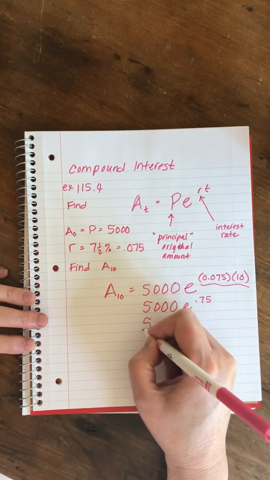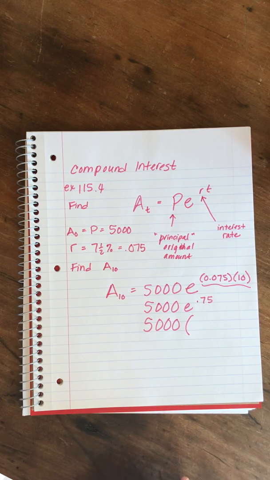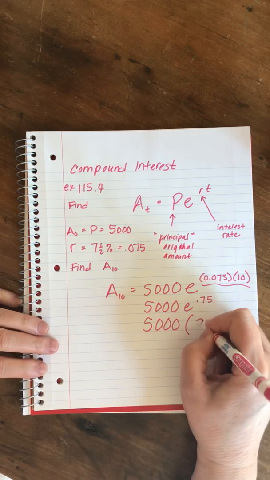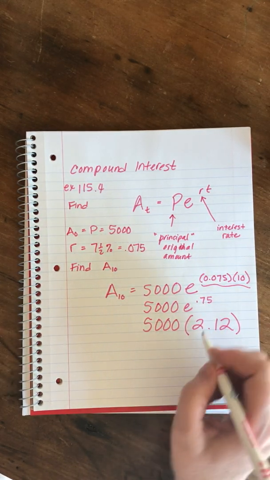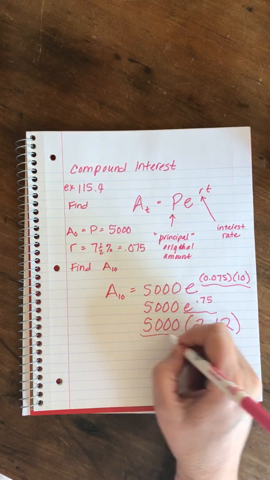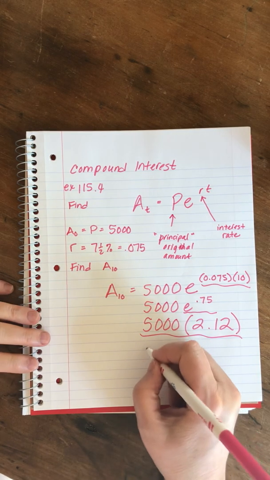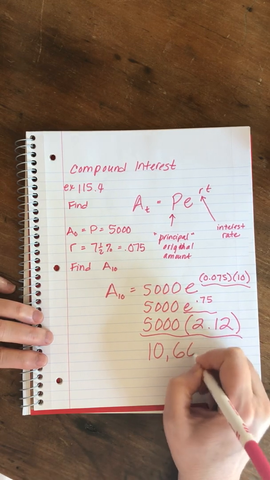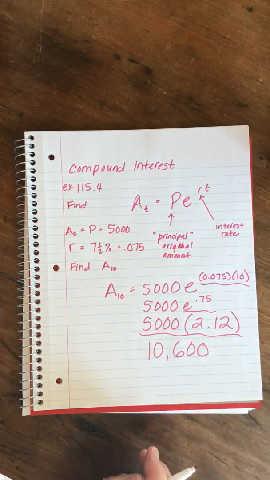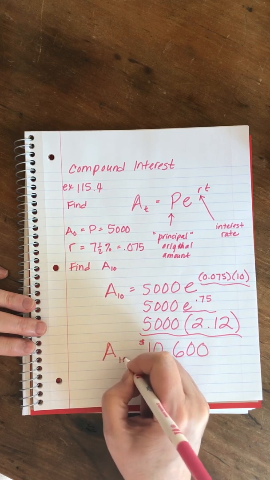That will give us a value of 2.12. And then if we multiply those two numbers, we simplify that, then we multiply these two numbers, and it is 10,600? Yes. $10,600. That is the amount that we will have in the bank after 10 years.